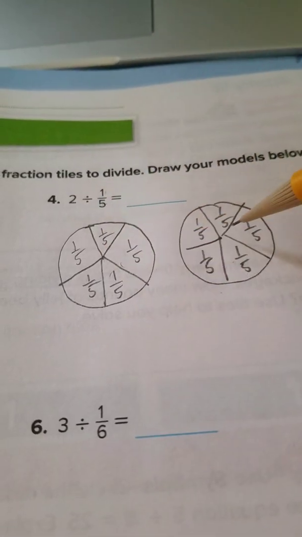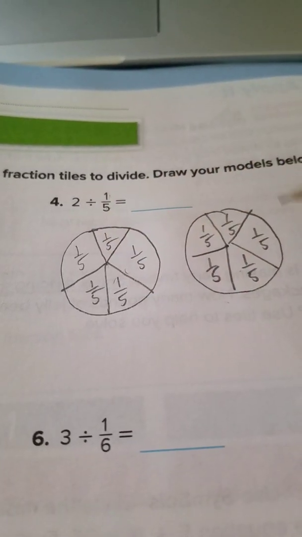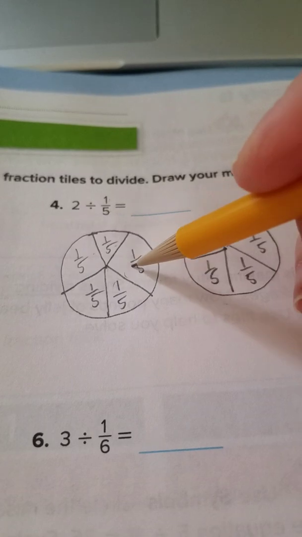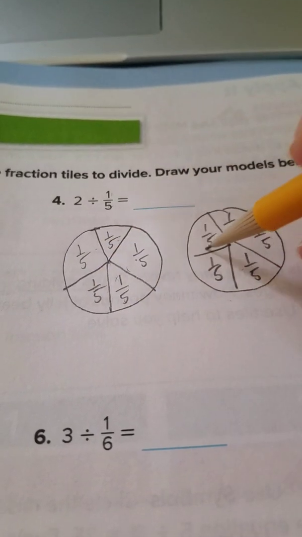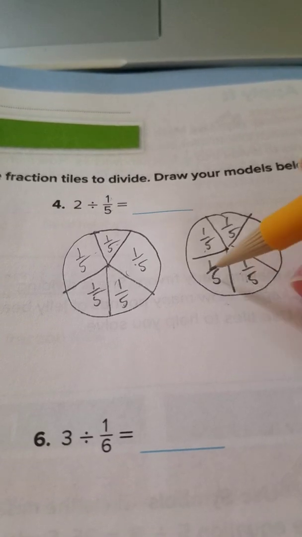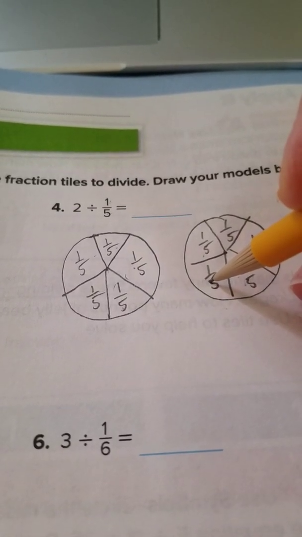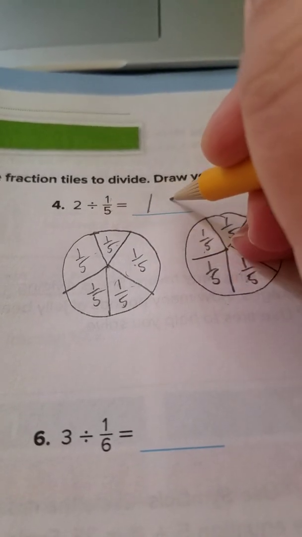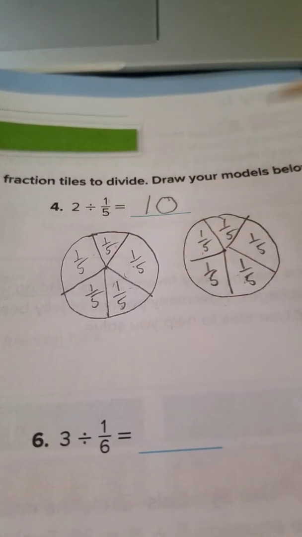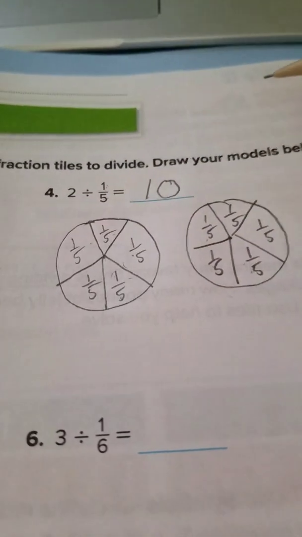How many 1/5 pieces are there in my pizza? 1, 2, 3, 4, 5 in the first pizza. 1, 2, 3, 4, 5 in the second pizza. So there's 5 here and 5 here. So I would have a total of 10 1/5 slices from my 2 pizzas.